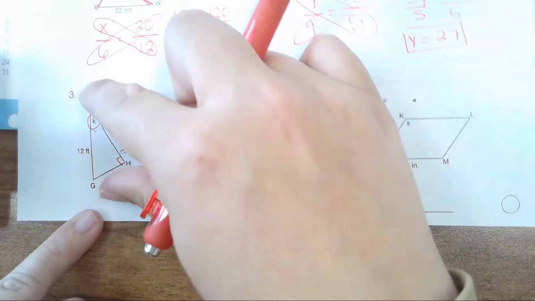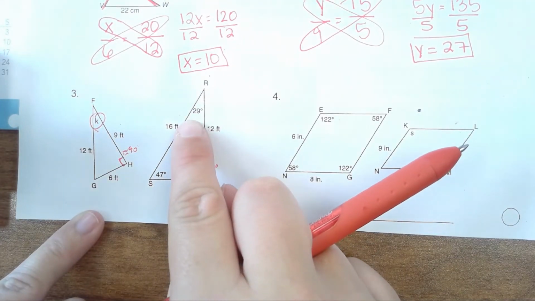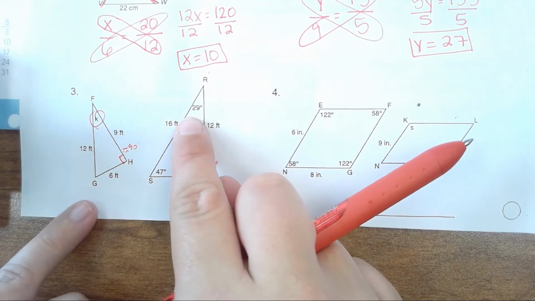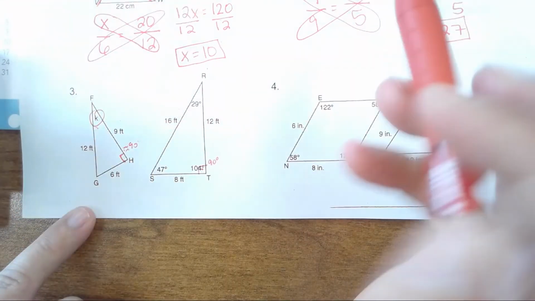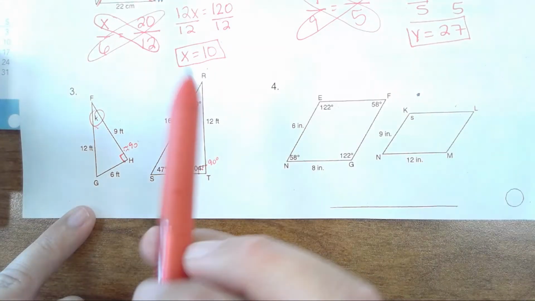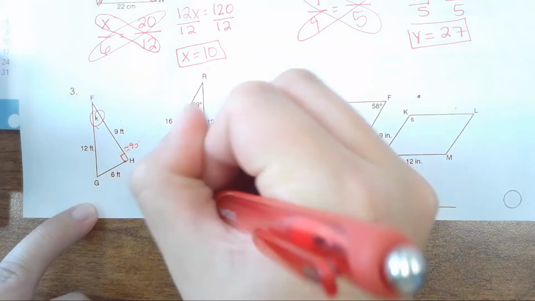So if I just were to tilt this, K is going to be corresponding with the 29 degrees up here at the top. So I know for sure that K is going to be equal to that 29 degrees.